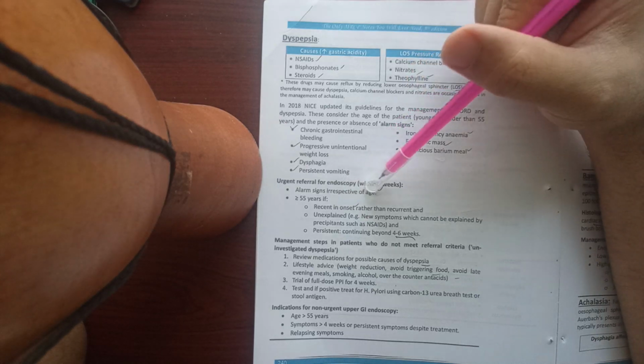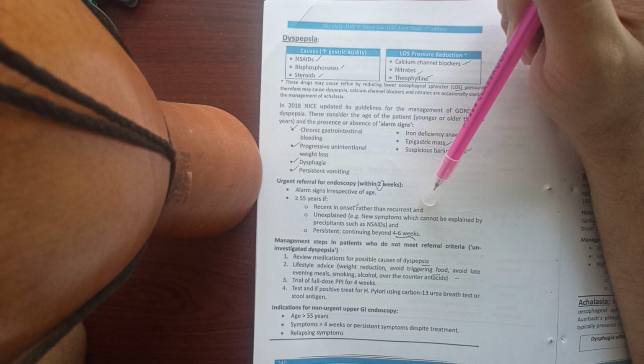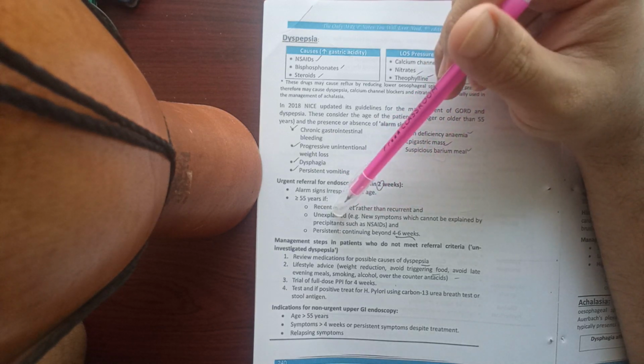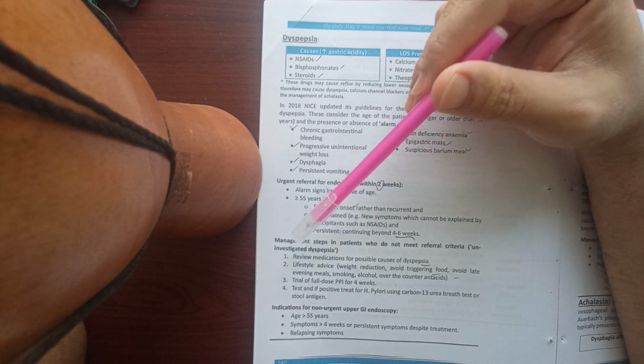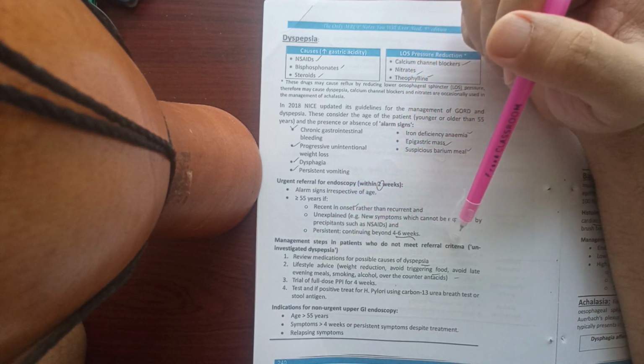if there are alarm signs, irrespective of age, or in those more than 55 years if the symptoms are recent in onset rather than recurrent and unexplained, new symptoms which cannot be explained by precipitants such as NSAIDs, and persistent, continuing beyond 4 to 6 weeks. Management steps in patients who do not meet referral criteria.